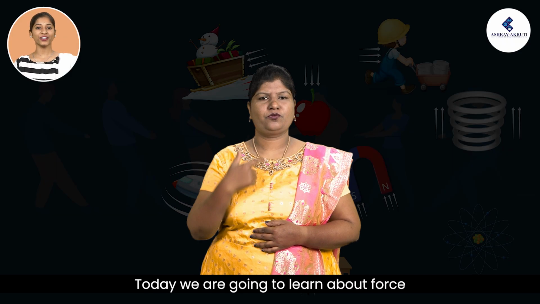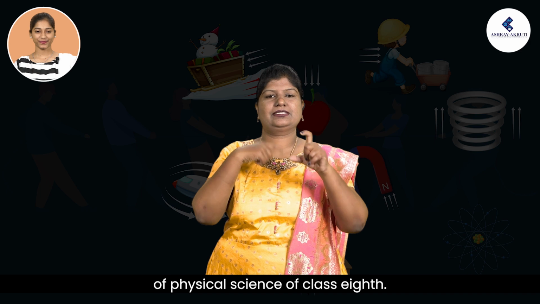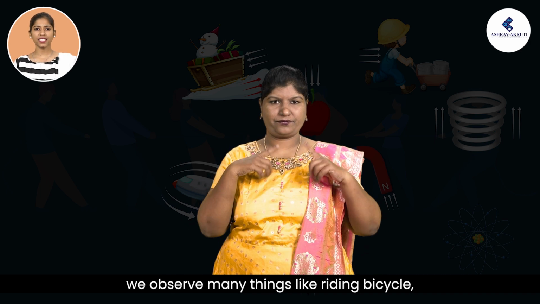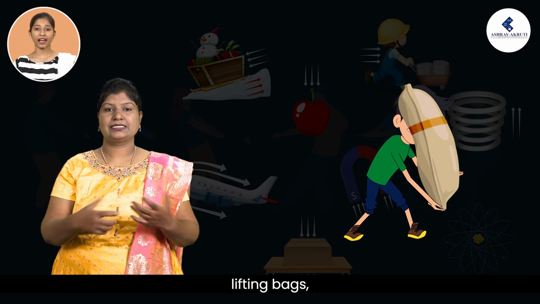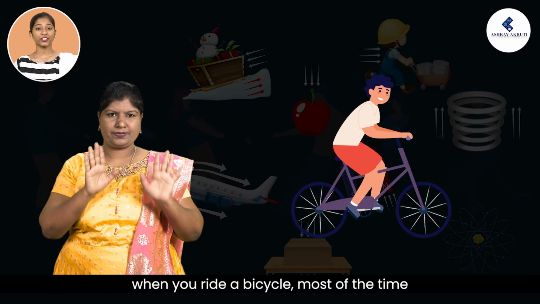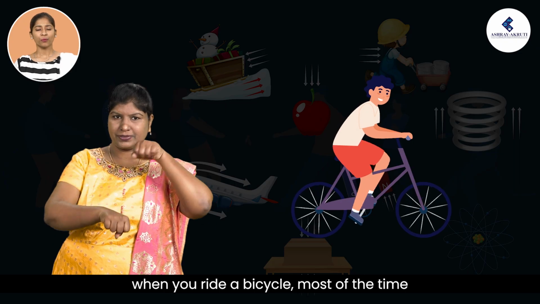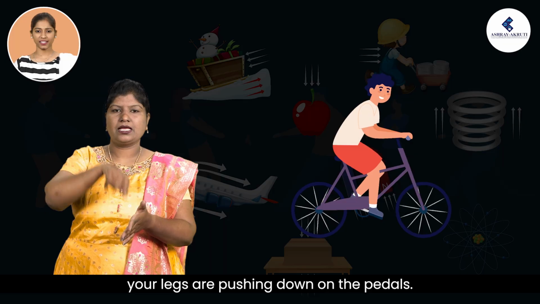Today we are going to learn about force of physical science of class 8. In our regular life, we observe many things like riding bicycle, lifting bags, opening and closing door, etc. For instance, when you ride a bicycle, most of the time your legs are pushing down on the pedals.